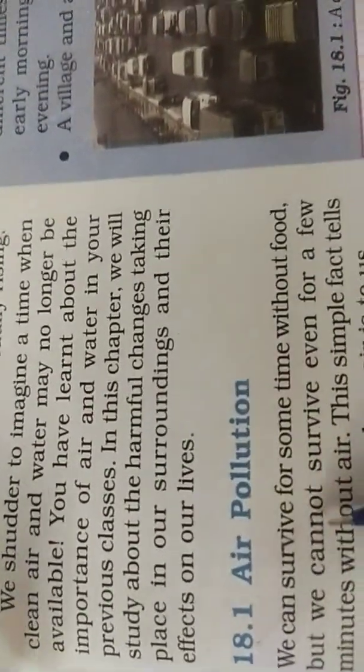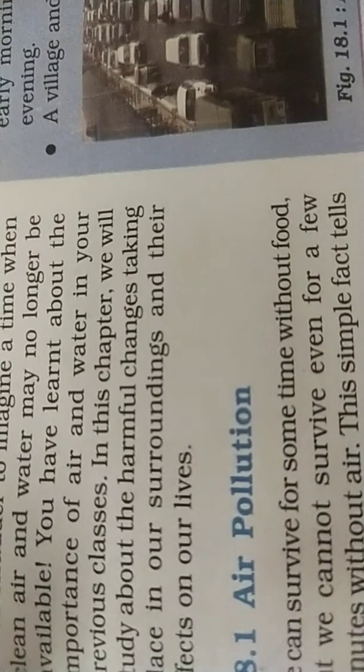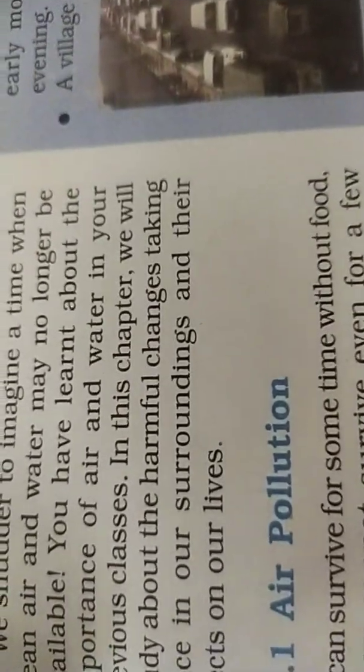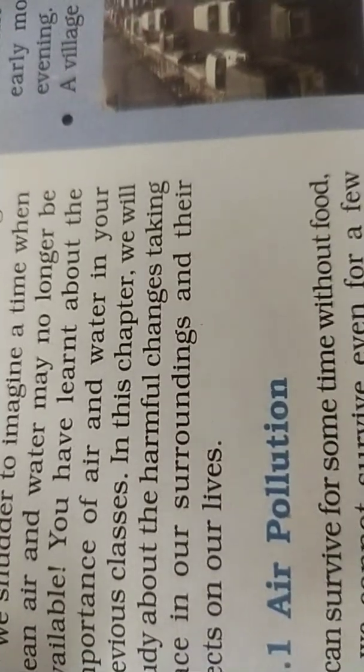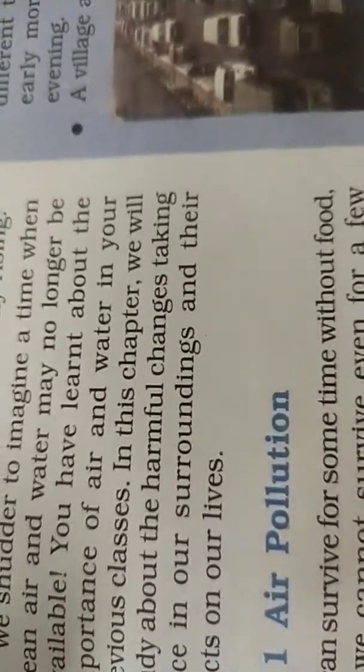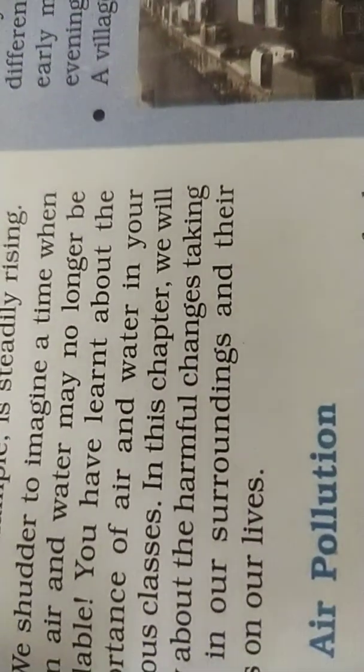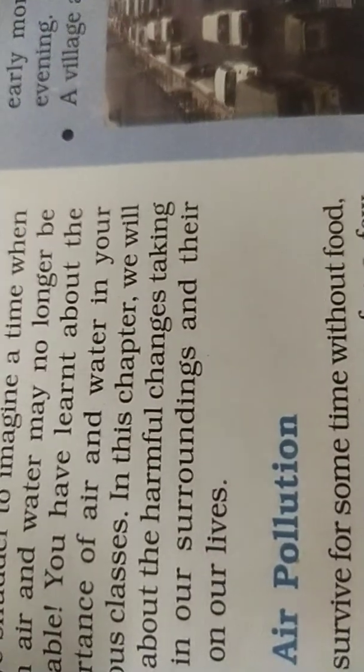Air pollution. We can survive for some time without food. We can live without our luxurious things. But we cannot live without air. We can live without water for some hours, even some days. But we can't survive a single moment, a single minute without air.